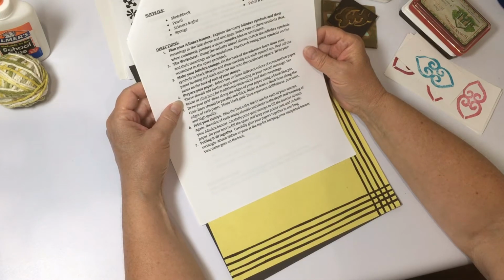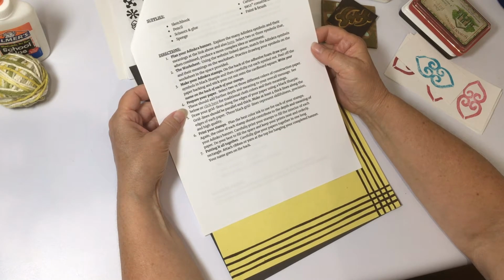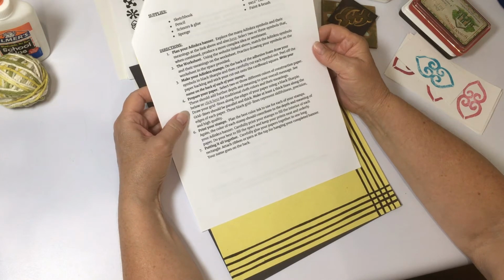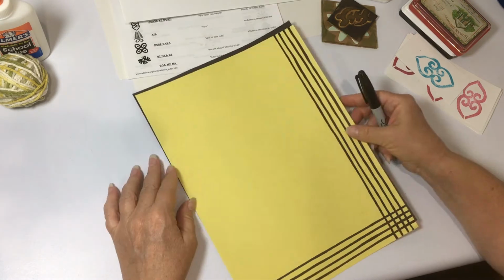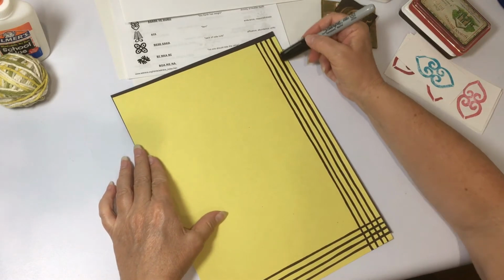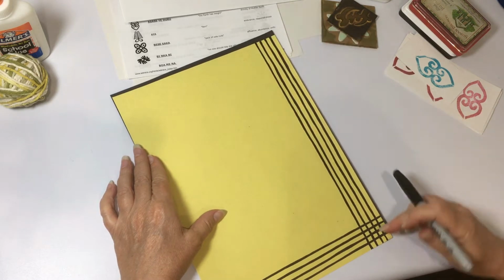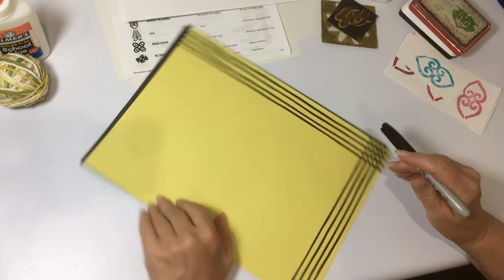We're ready to move on to step 4, prepare your paper. You're going to select 2 or 3 different colors of construction paper. These should add further depth and meaning to your overall message. So we want to create 4 lines that go straight down from one edge of the paper to the other, and we want to do that all the way around.